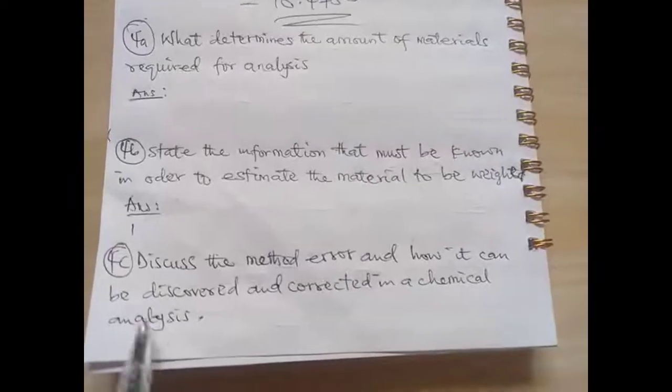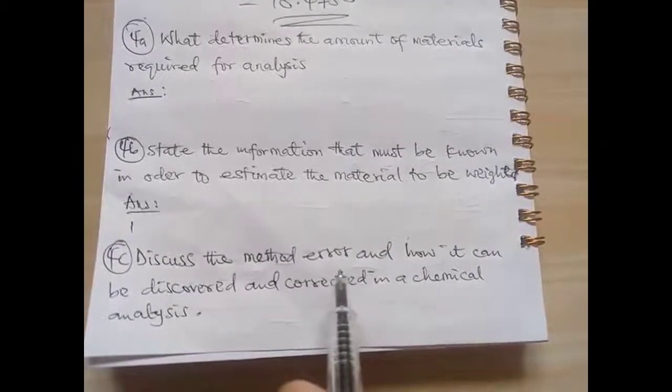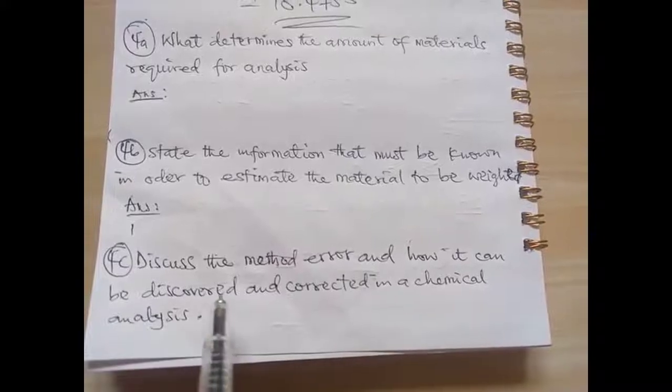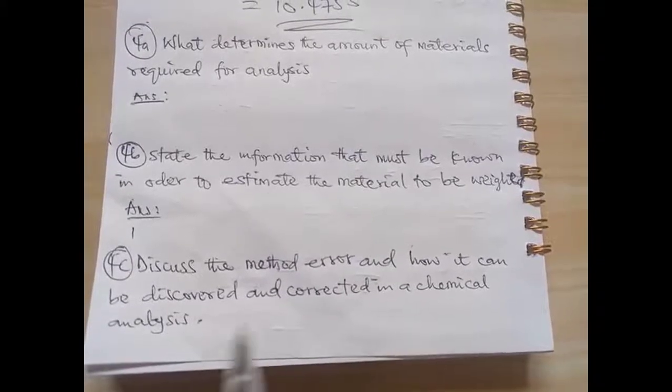The next question says, discuss the method error and how it can be discovered and corrected in a chemical analysis.